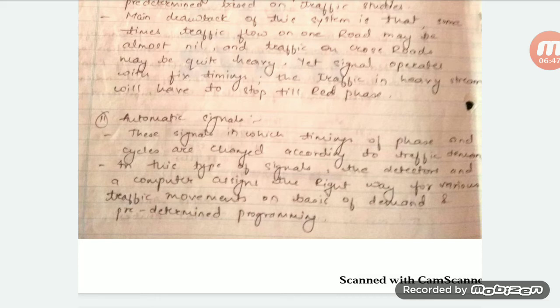Means in this automatic signaling, it will take the demand of the road users, and based on this it will measure the traffic volume, and based on this it will automatically change the phase of the signals. Next, we will see the method for fixing the times of the automatic signaling.